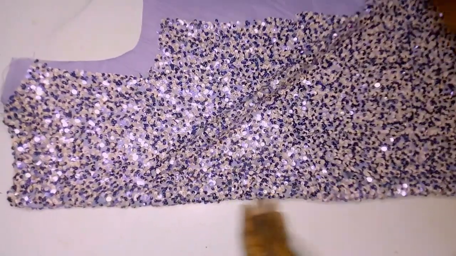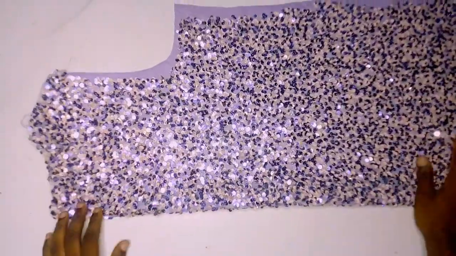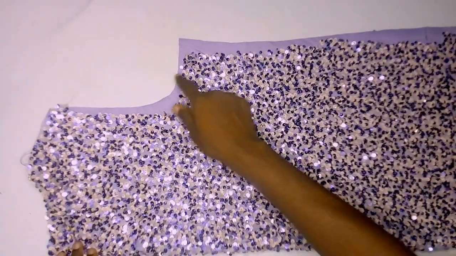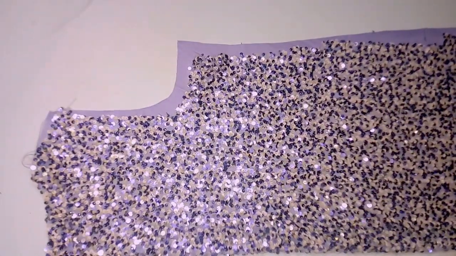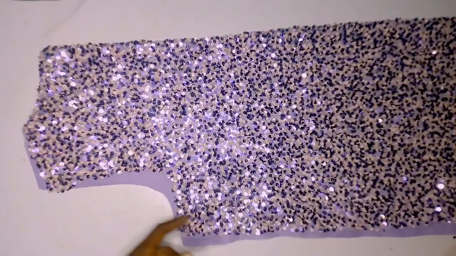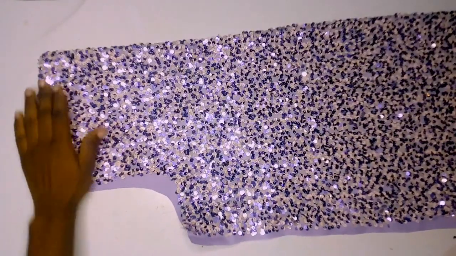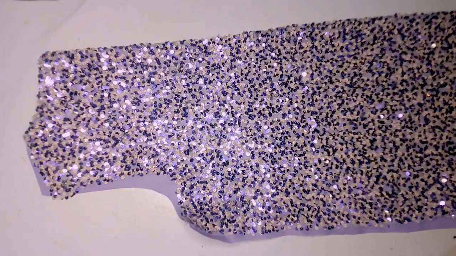You saw how I did turn it. So the next thing is to sew these sides. I'm going to be sewing this side. After sewing it, this is what it's looking like. I repeated the same process at the other side of the back, and I'm going to be placing it together.